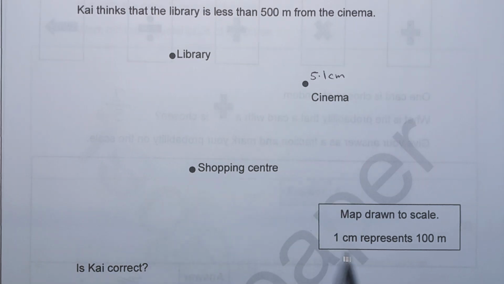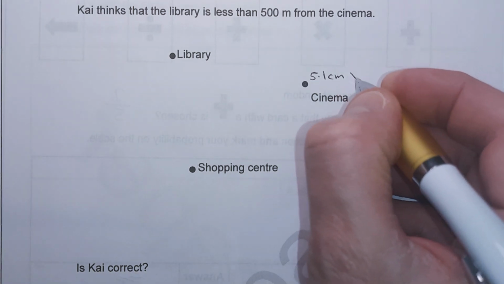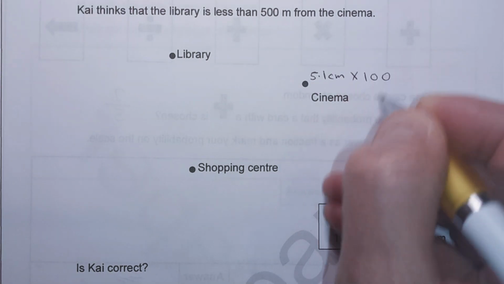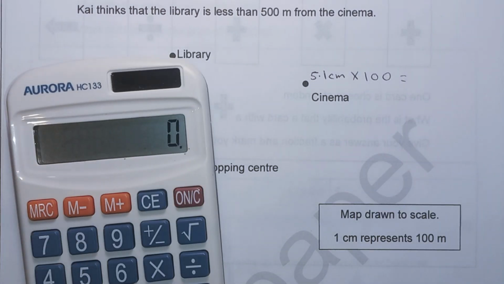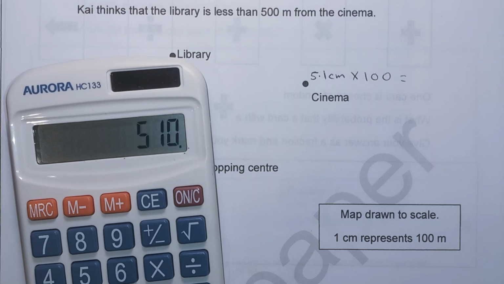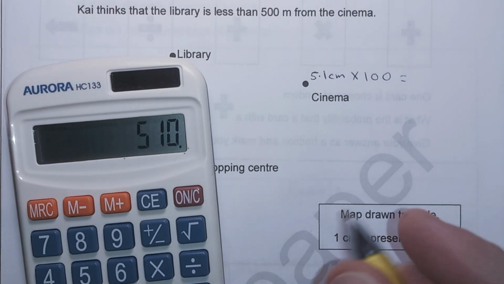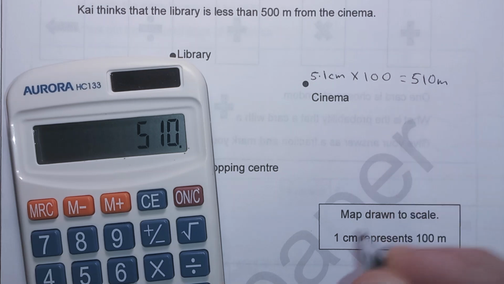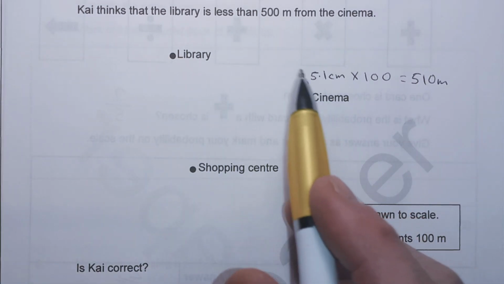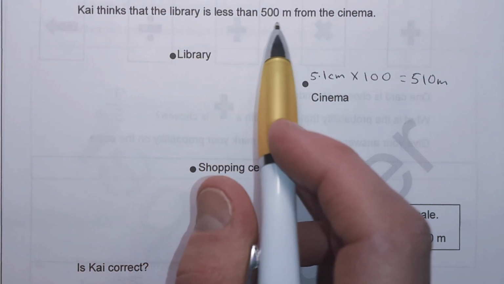Now every 1 centimetre represents 100 metres. So we need to multiply this by 100. And that's now going to be in metres. So we've got 510 metres, and Kai thinks the library is less than 500.